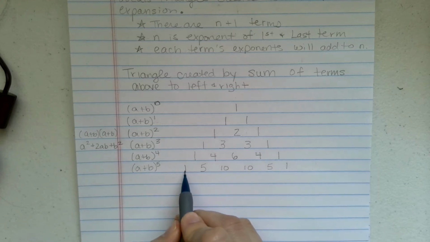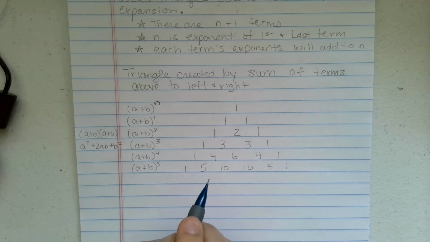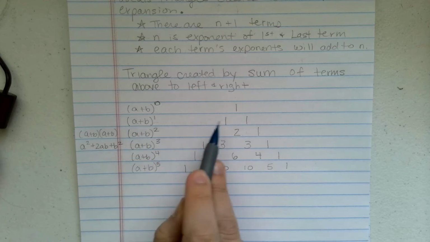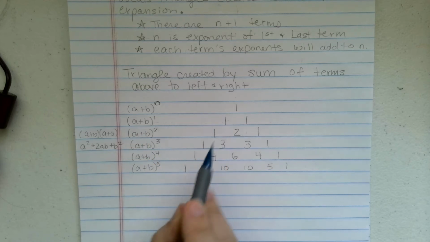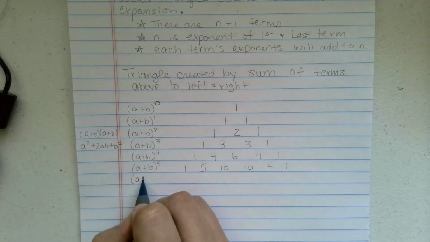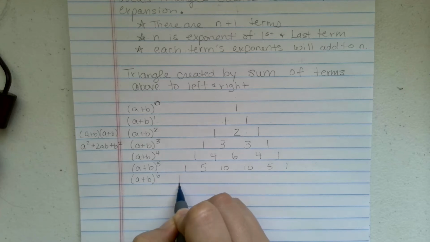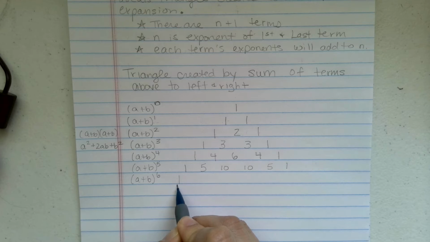So you would start with a, let's see, a to the single power here. So this would be a plus b to the 6th. This one here would start out with your a to the 6th.